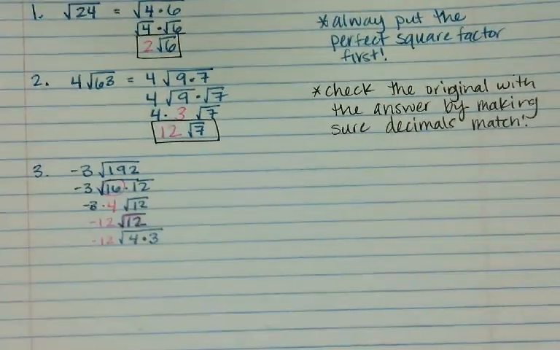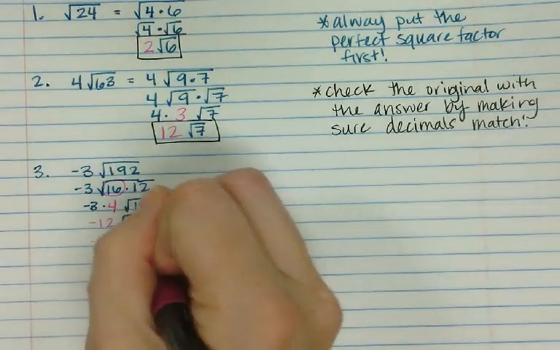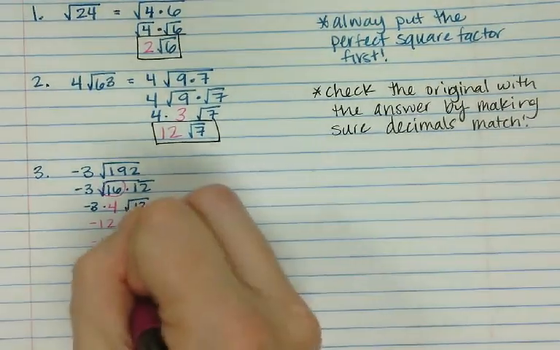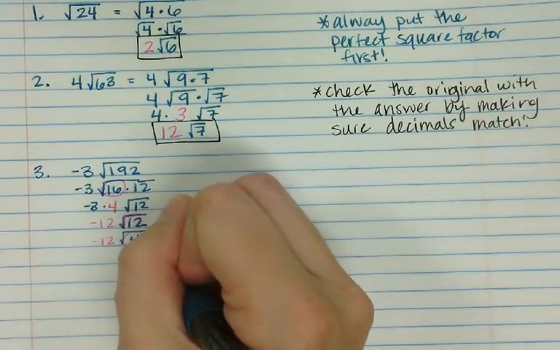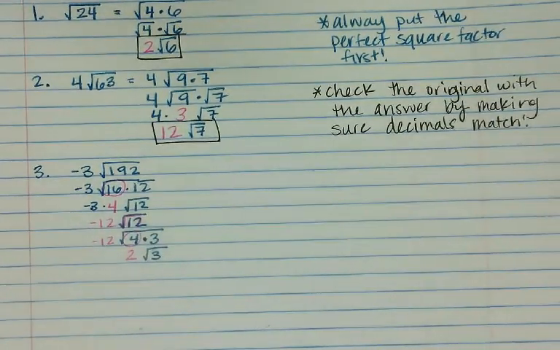If we do 4 and 3, well, guys, what's the square root of 4? 2. So what got left behind? Radical 3.